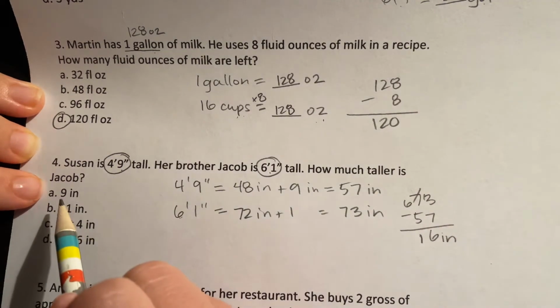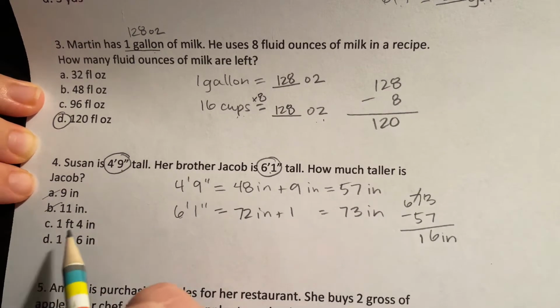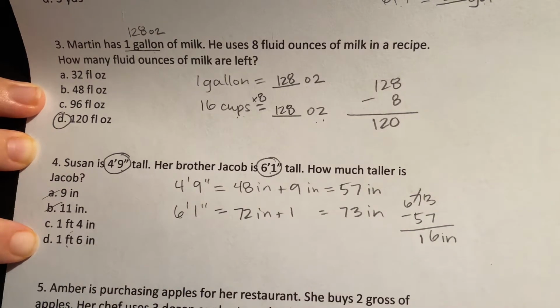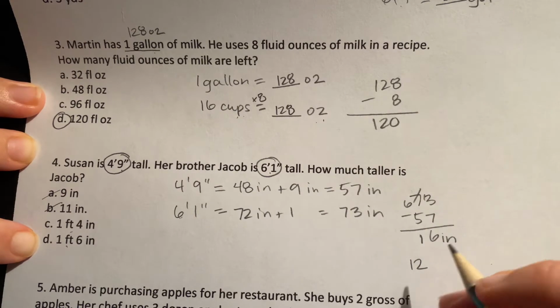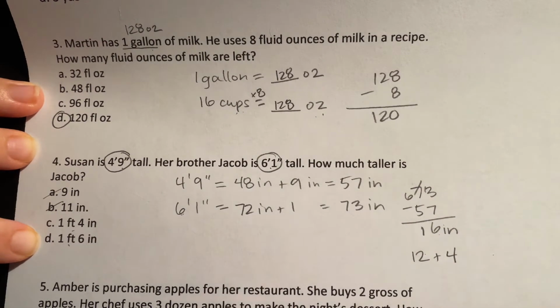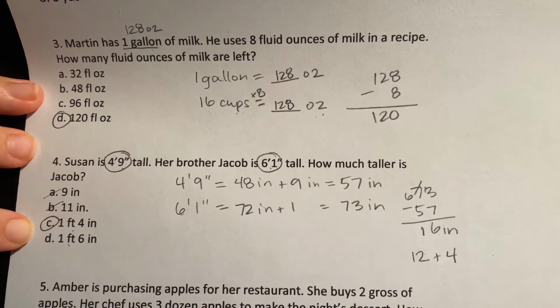Now, we don't see 16 inches here. We know it can't be Alpha or Bravo. It's either got to be 1 foot 4 inches or 1 foot 6 inches. Well, I know that 12 inches is a foot, right? So in order to make 16 inches, I need to add another 4 inches. So the answer is going to be 1 foot 4 inches.